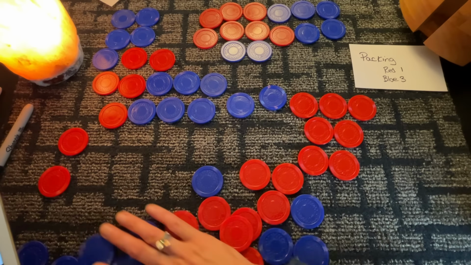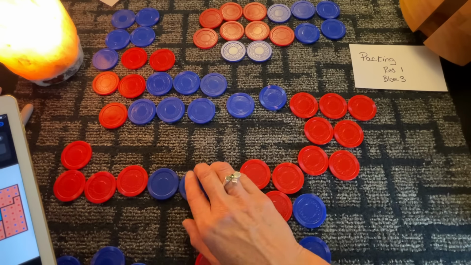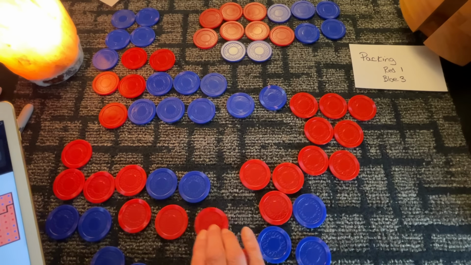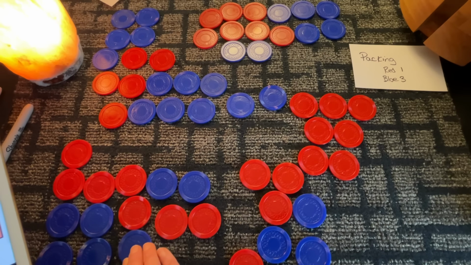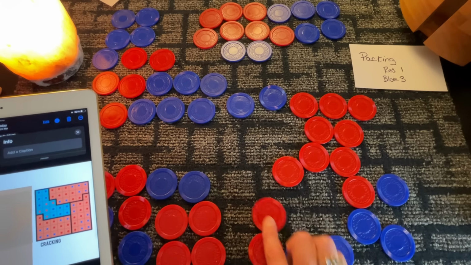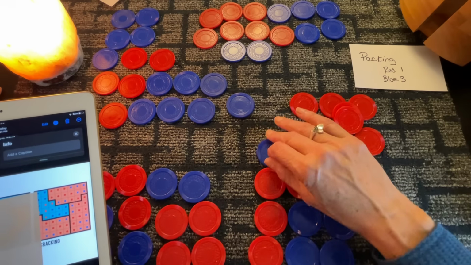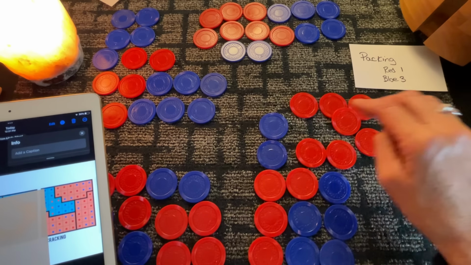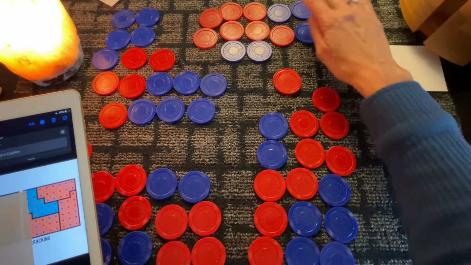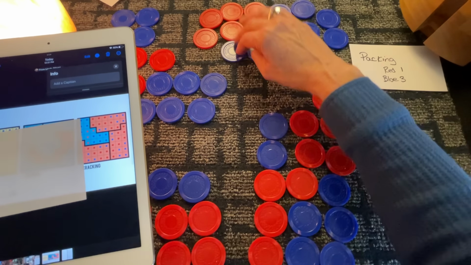Okay, and then down here, I'm just going to have to redo these. Red, red, 2 more reds, 2 blues, 2 blues, 3 reds, 3 blues, 2 reds. And then over here, we have red and 2 blues, red and 2 blues, 2 reds and 1 blue, 1 blue and 2 reds, 1 blue and 2 reds and 1 red. And then up here, 2 blues and a red, a blue and 2 reds, 2 reds and a blue, 2 reds and a blue, and 2 reds.